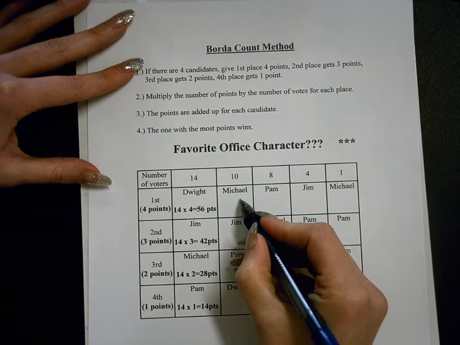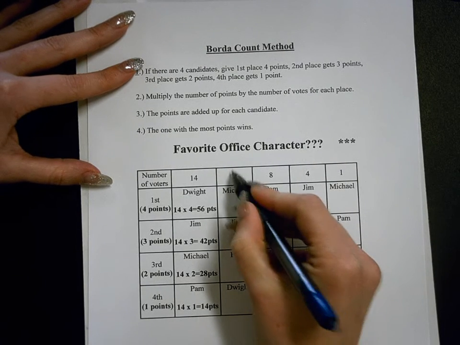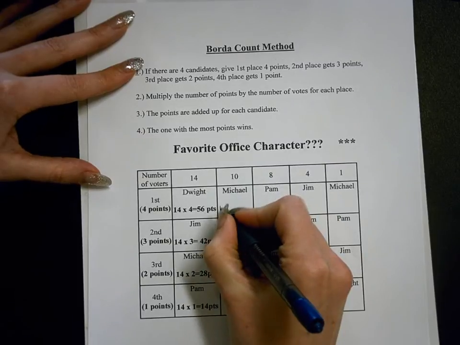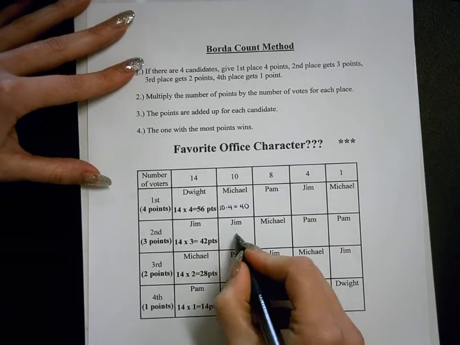So we have Michael. Michael's in first place, so he gets 4 points. But there's 10 people who voted him first. So we're going to go 10 times 4, which is 40. Then we're going to move down to Jim.